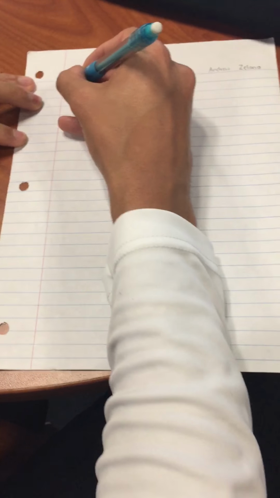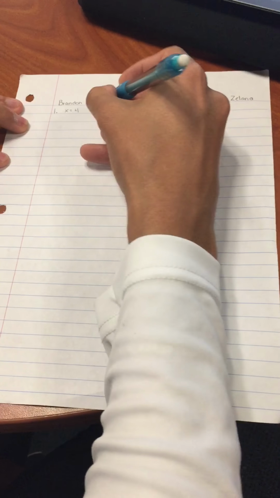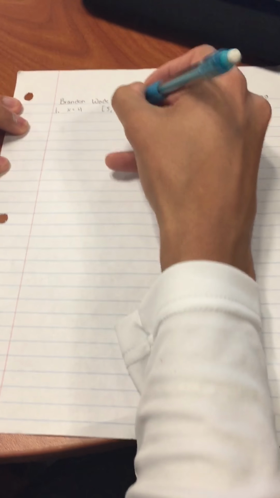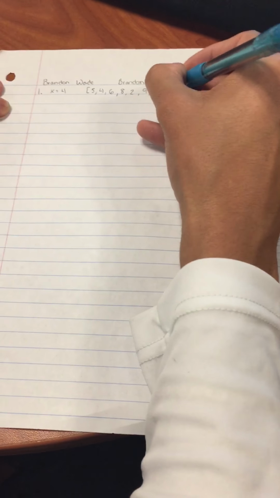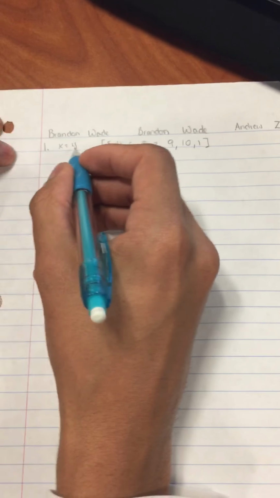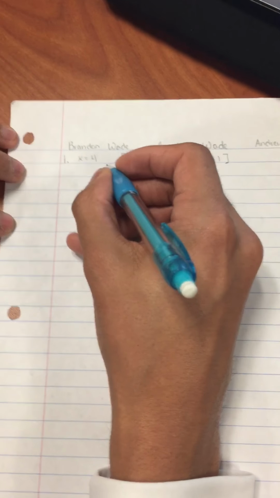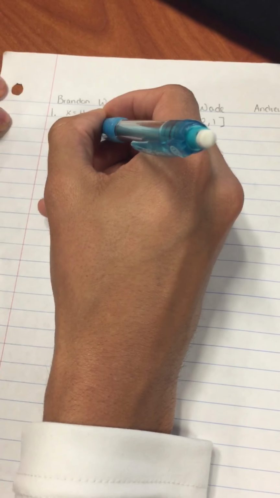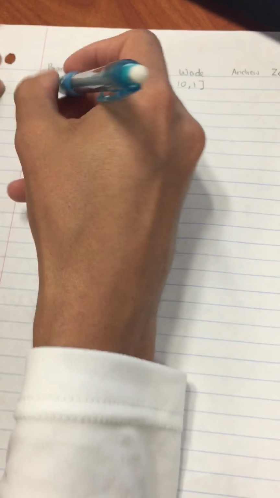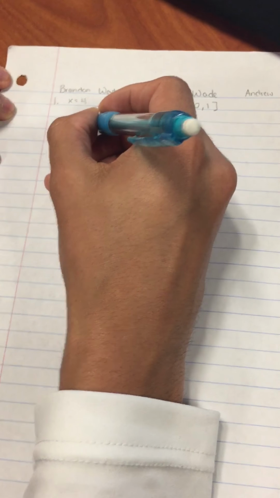Alright, so we have to draw a k-ary tree where k equals 4 after insertion of the following elements in order. So we got k equals 4, and the elements we got 5, 4, 6, 8, 2, 9, 10, and 1. K equaling 4 means each node should have 4 possible children unless they run out of elements. So, gotta go in order.